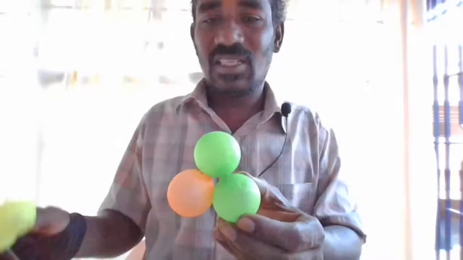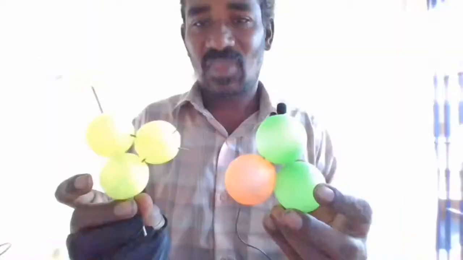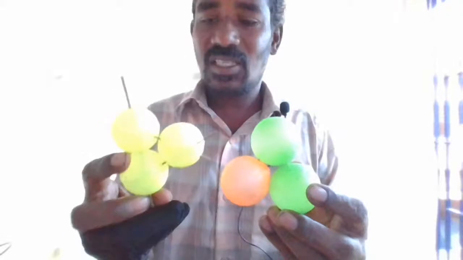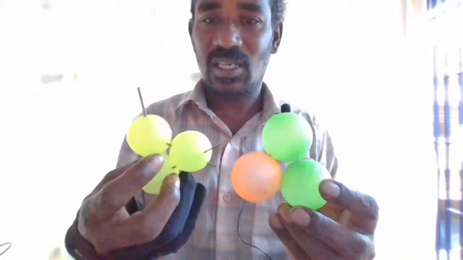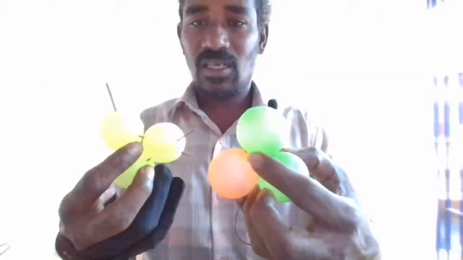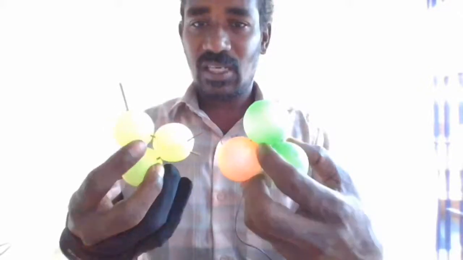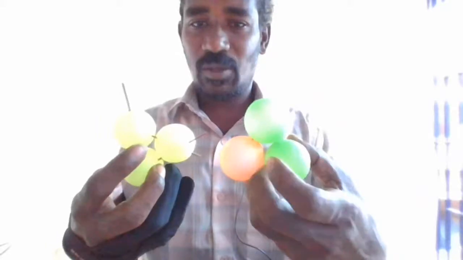Then the second layer we will take. In the second layer also we will take a triangle. In this triangle also there is empty space, so at the center point a void is there.